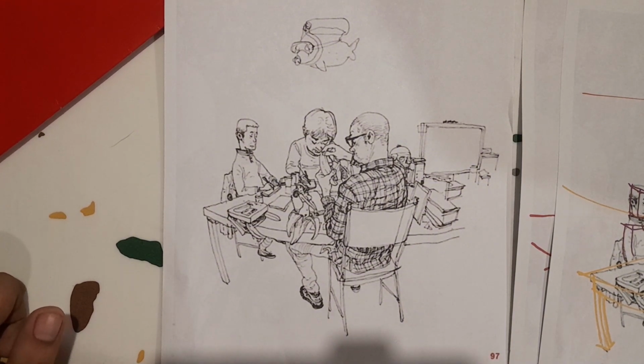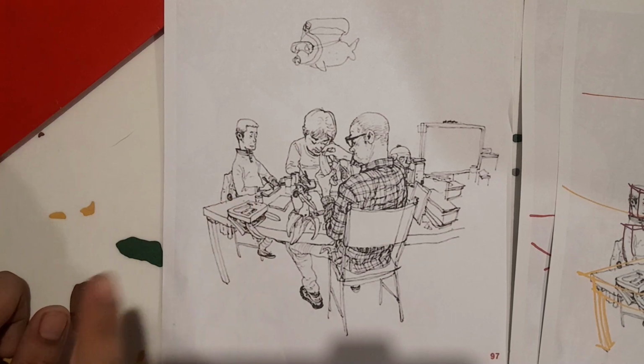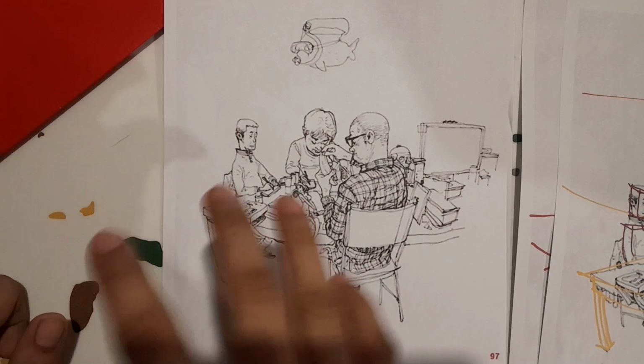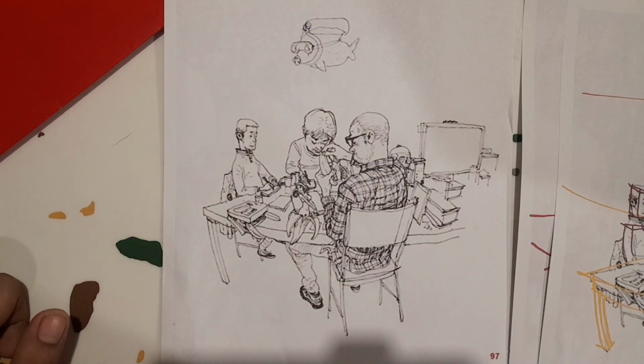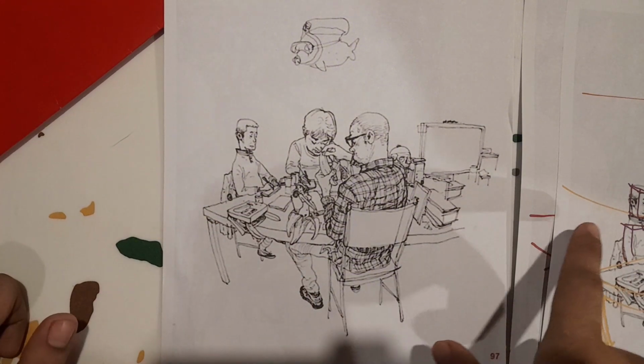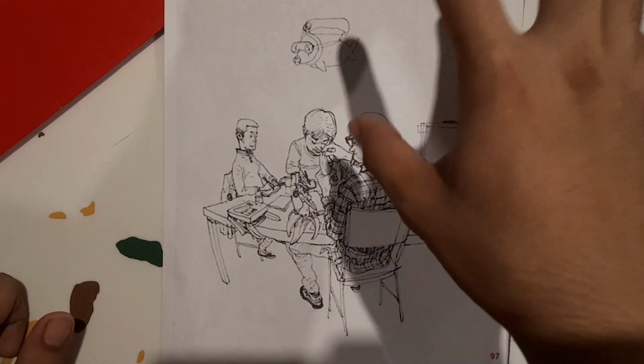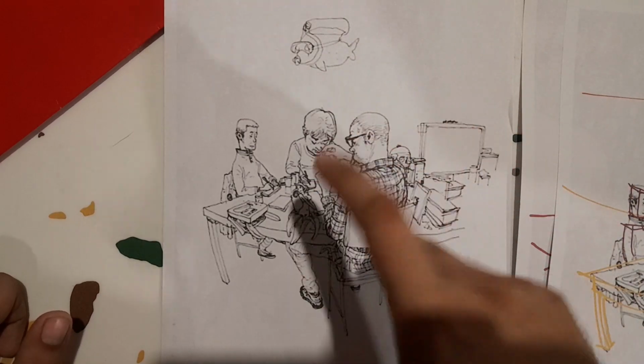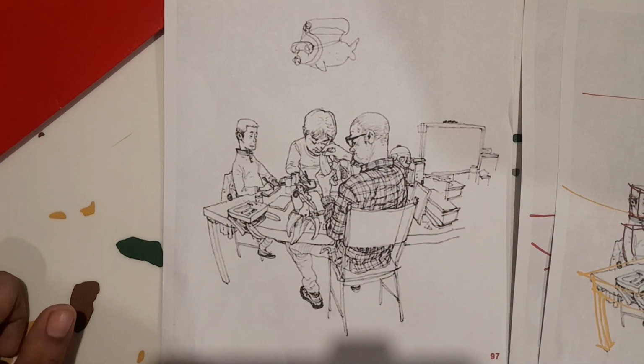Now, for this one, the first step that we need to have in mind in order for us to draw like this, or just for the sake of study, is identifying the horizon line. So what is the horizon line? The horizon line is where the sky meets the earth. That's it. That's very simple.